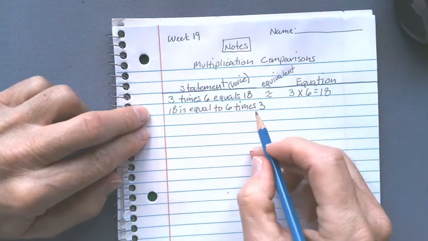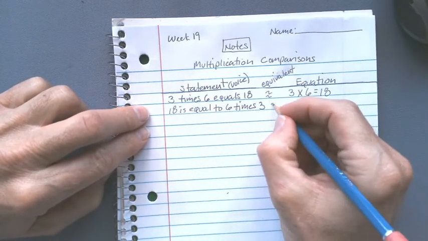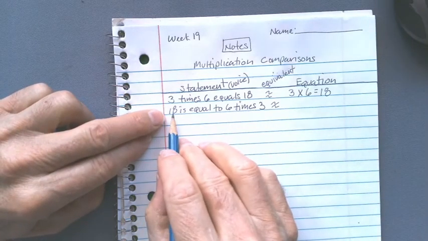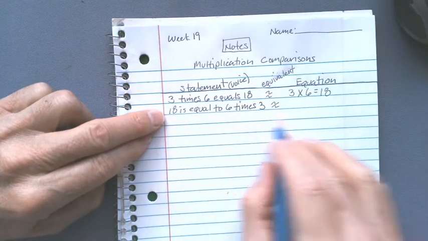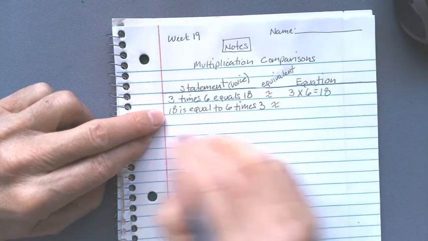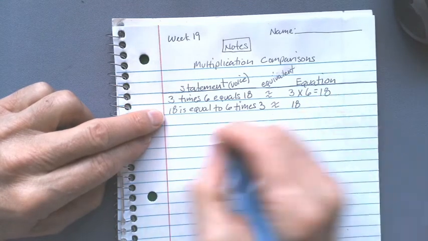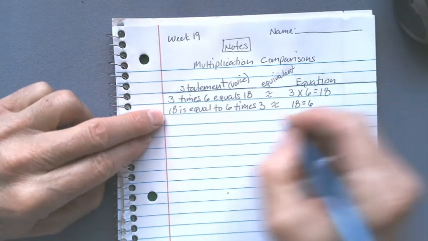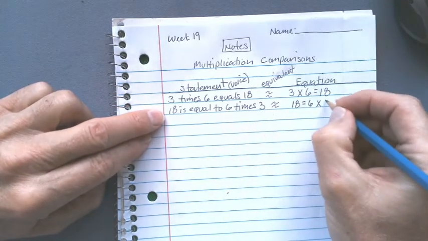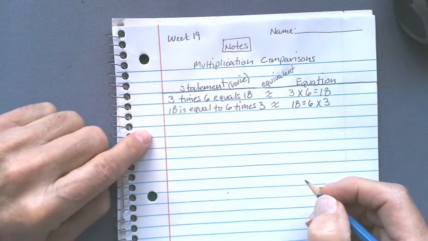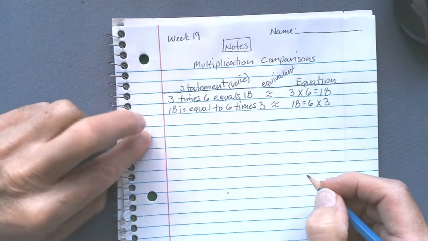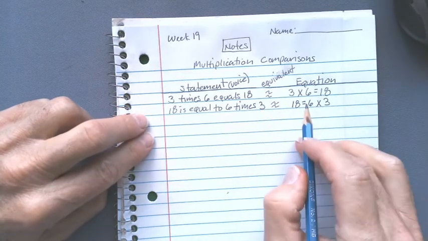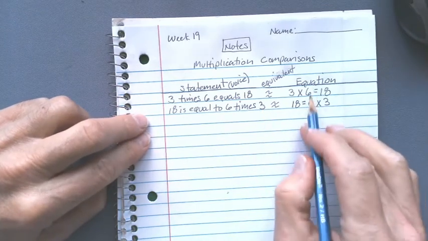So go ahead and write that down. What would that be equivalent to as far as an equation? You would read the statement again from left to right, and you'd write your equation from left to right: 18 is equal to 6 times 3. Now, these statements here just tell you what the equation looks like.